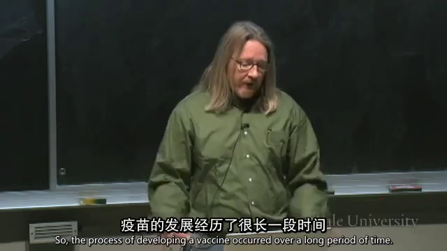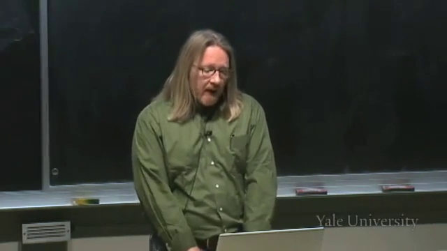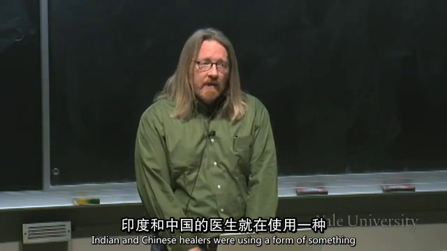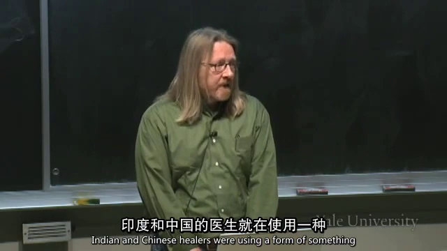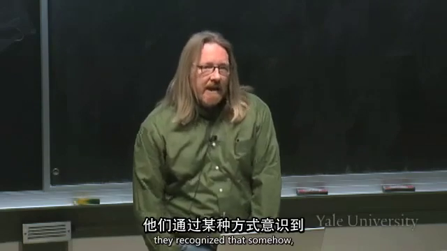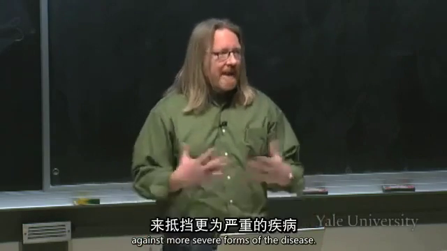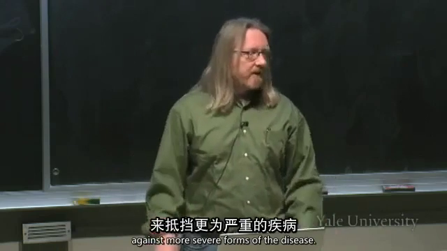So the process of developing a vaccine occurred over a long period of time. In fact, there's evidence that even thousands of years ago, Indian and Chinese healers were using a form of something that we would recognize as vaccination. They recognized that somehow, if you had a mild exposure to the disease, your body could then develop protection against more severe forms of the disease.